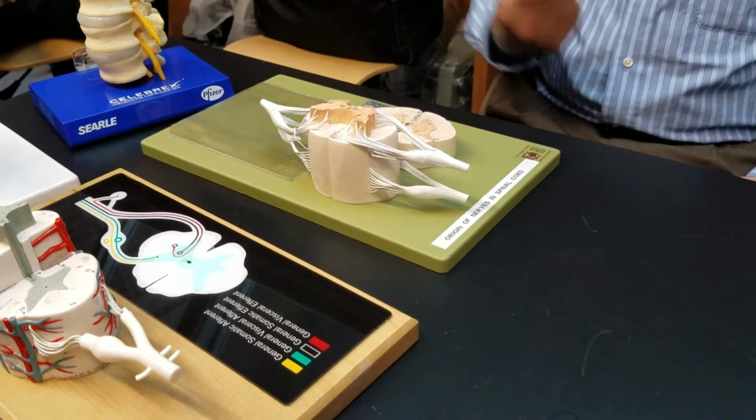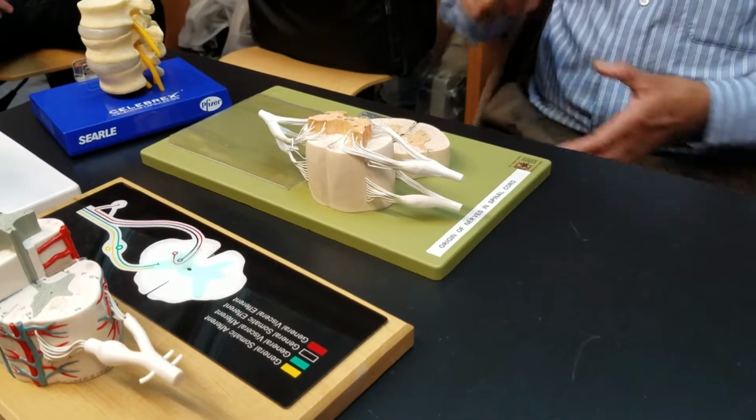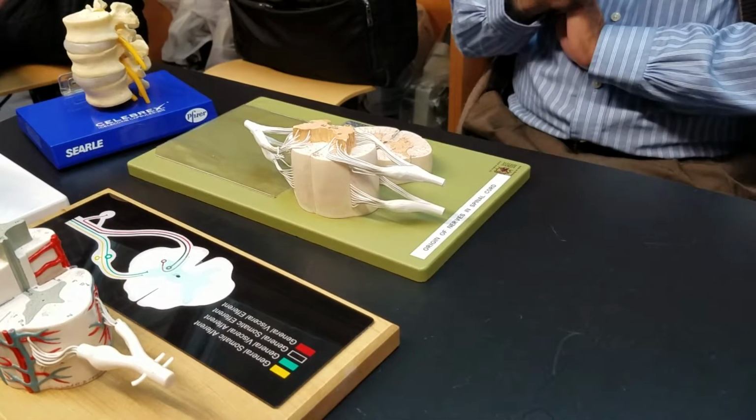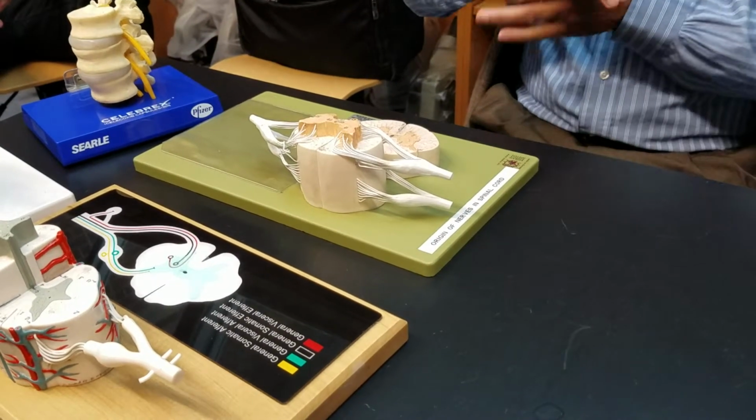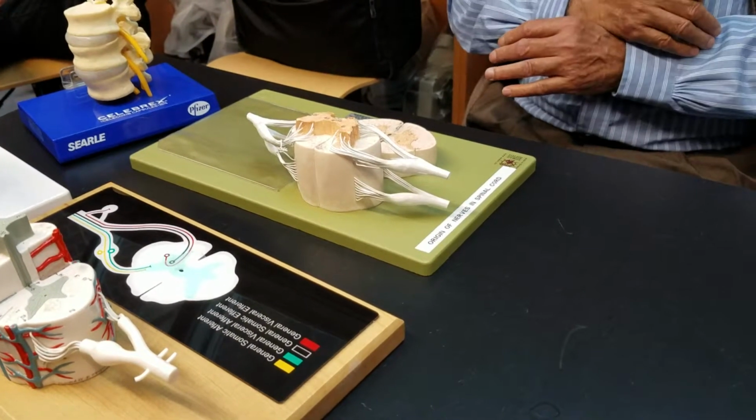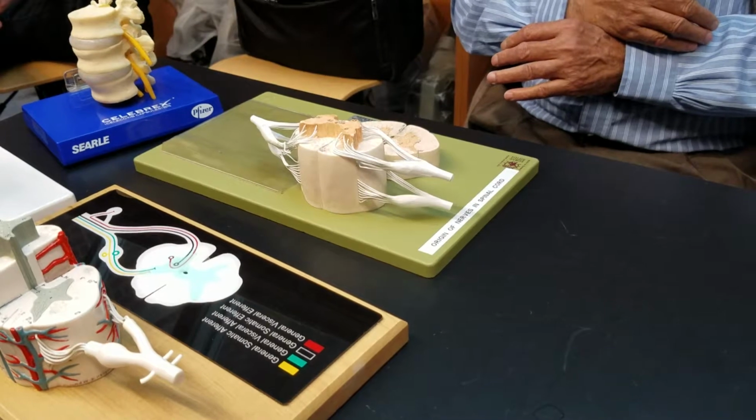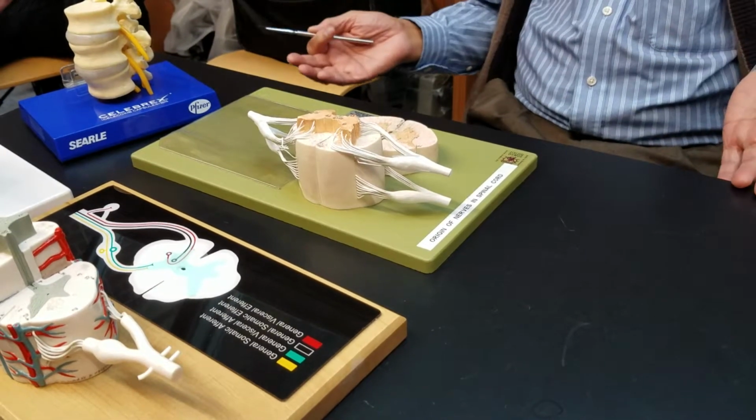Now, anterior and ventral can be used interchangeably. Posterior or dorsal can be used. You should immediately understand posterior meaning dorsal. Okay?